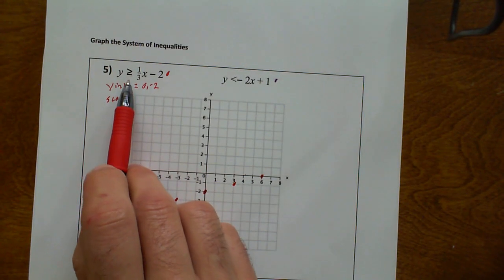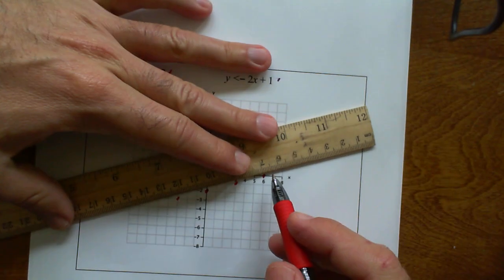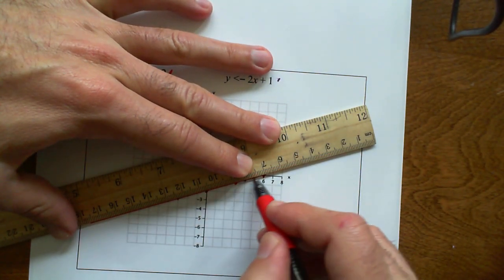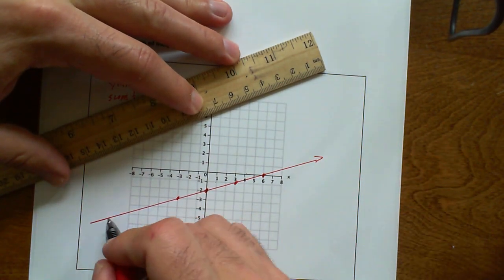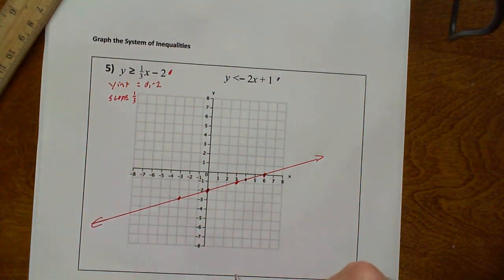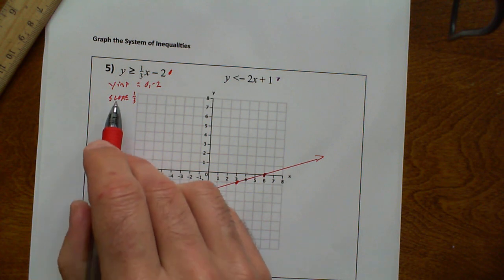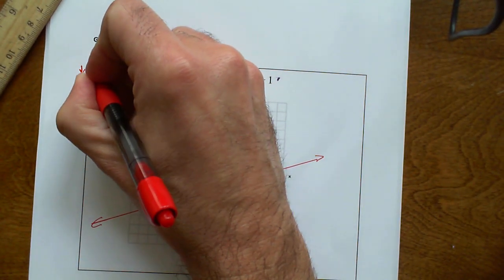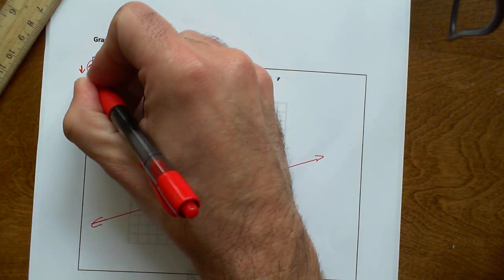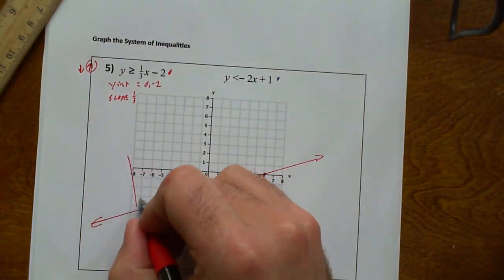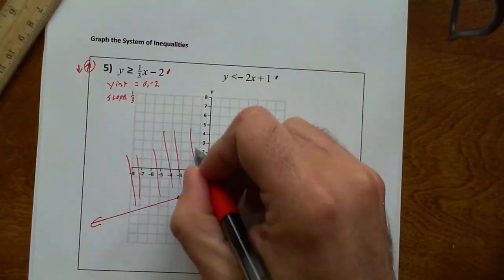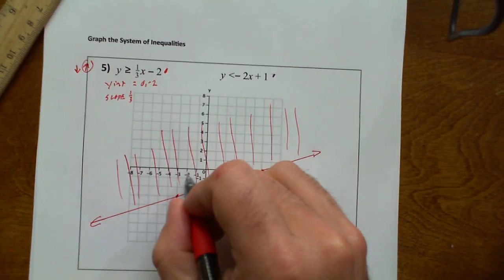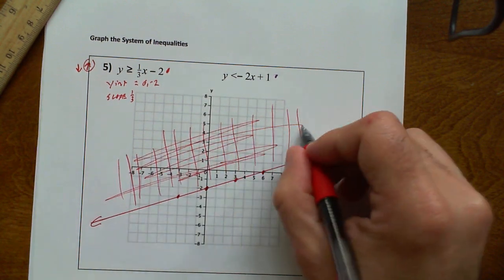Okay, it's equal to, so my line will be solid. And we are going to shade. It's greater than, remember y goes up and down. Greater than means we shade above the line, so it's going to be right here. Everything in red. That's my red solution.